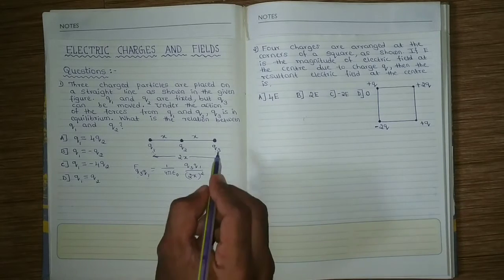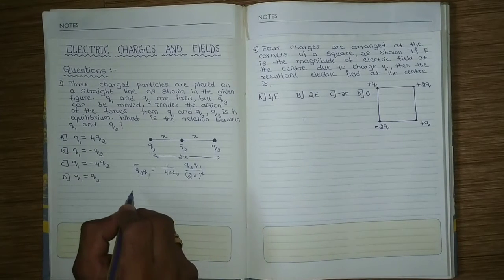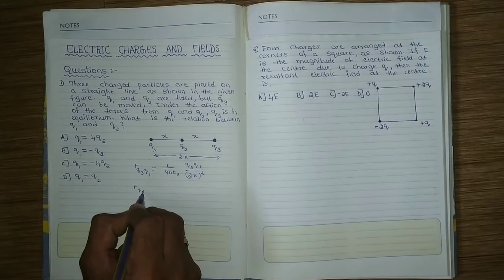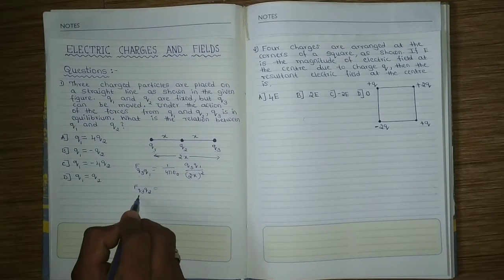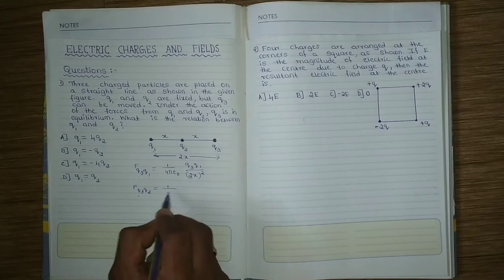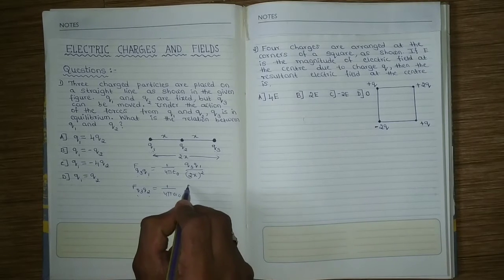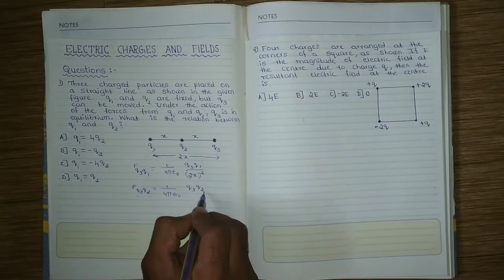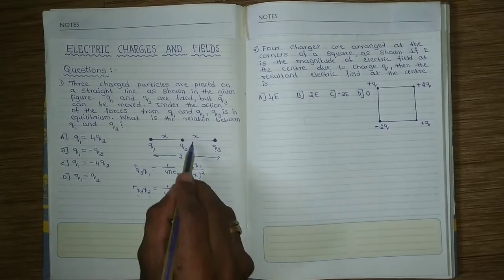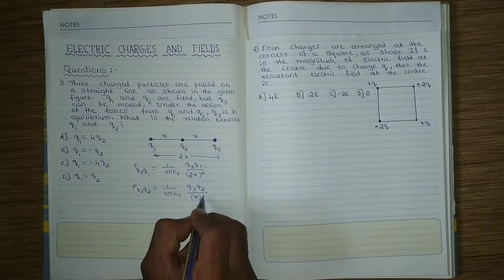Similarly, the force acting on charge Q3 due to Q2, I can write F Q3 Q2, is 1 by 4 pi epsilon naught Q3 into Q2 divided by the square of the distance between them, x square.